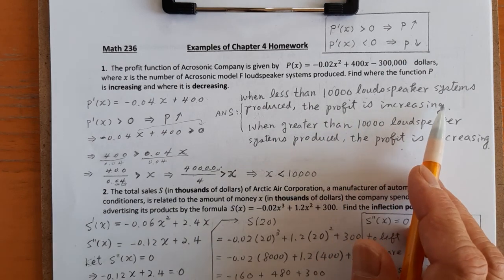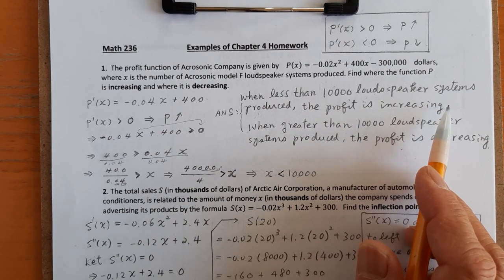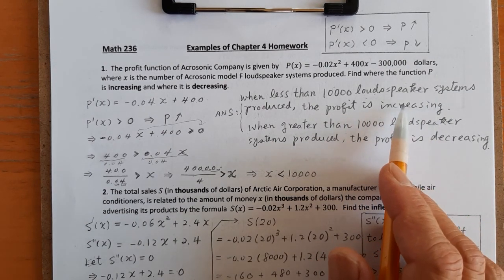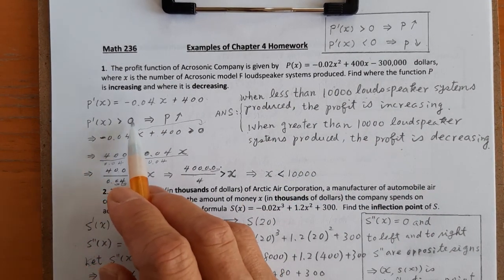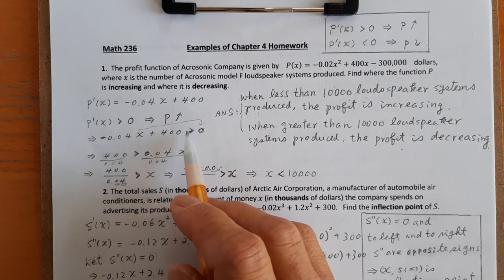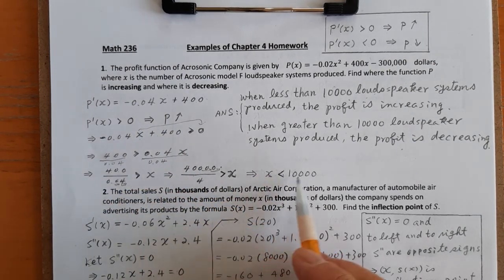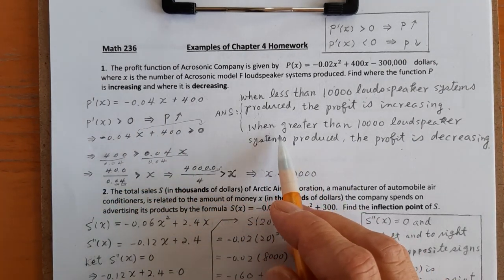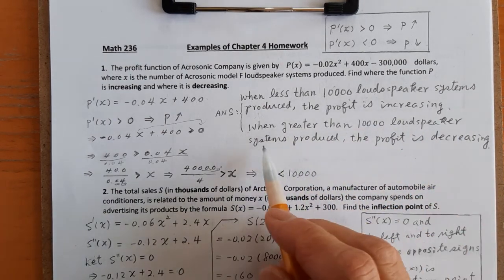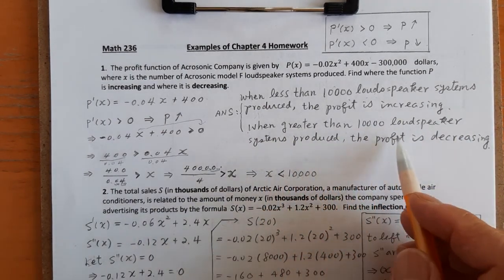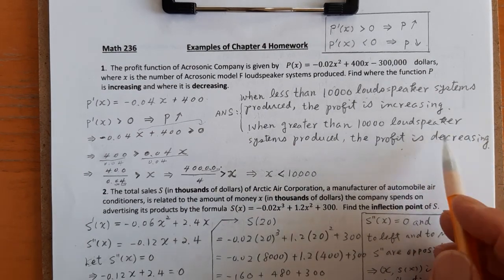On the other hand, if f prime is less than 0, then the profit is decreasing. So when more than 10,000 loudspeaker systems are produced, the profit is decreasing.